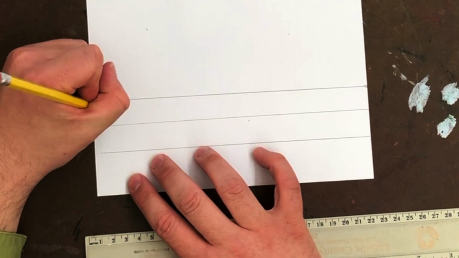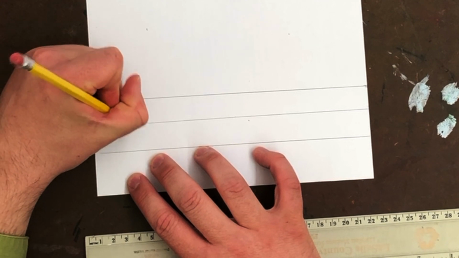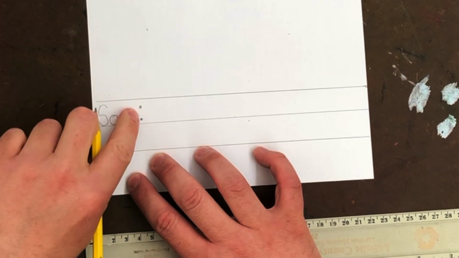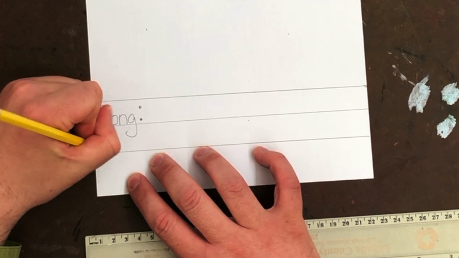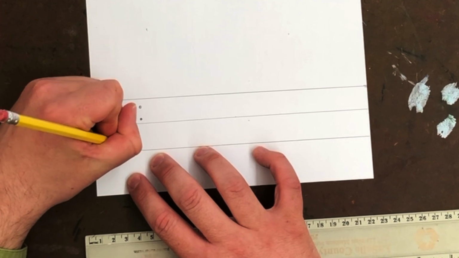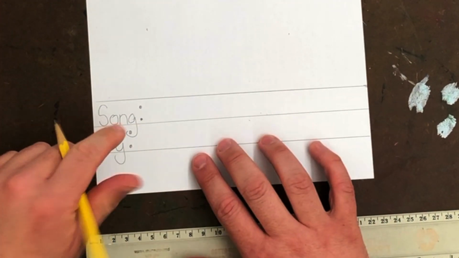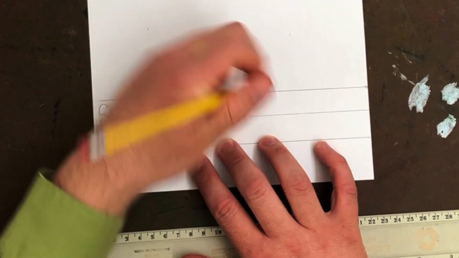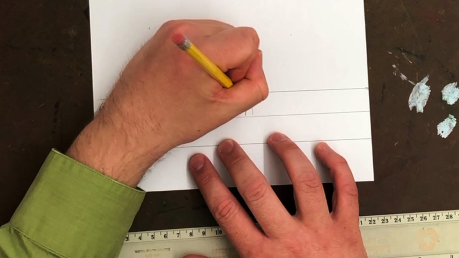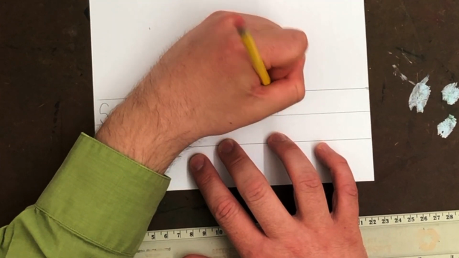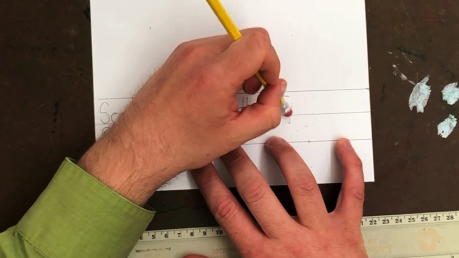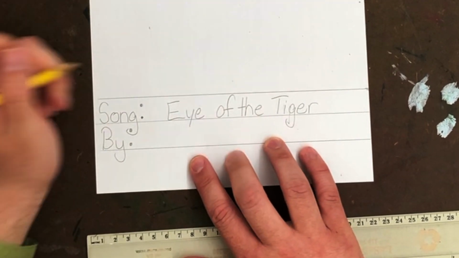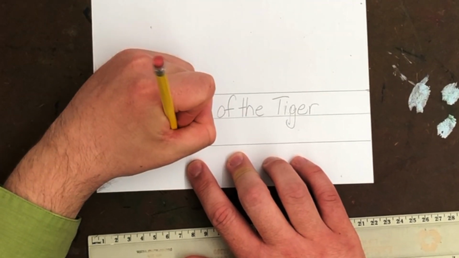On this line, I need to write the word song, in big, nice letters. This is a colon, and then the word by. Okay, so I need the song title here. For me, it would be "Eye of the Tiger." I need to be able to read this, so take the time to make your handwriting legible. And it's by Survivor. That's the band name there.